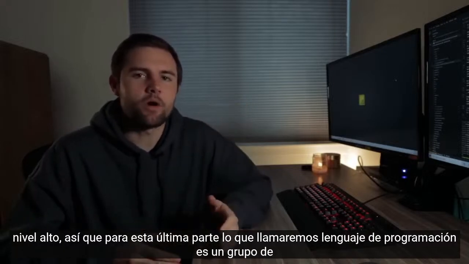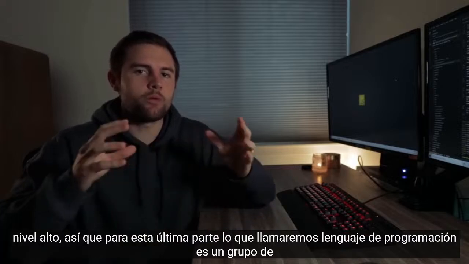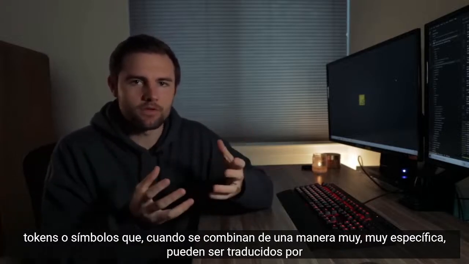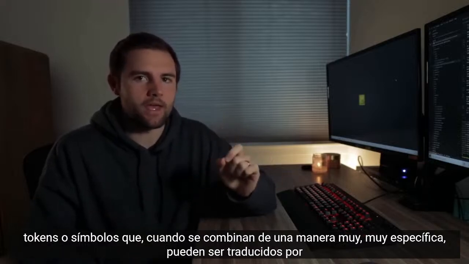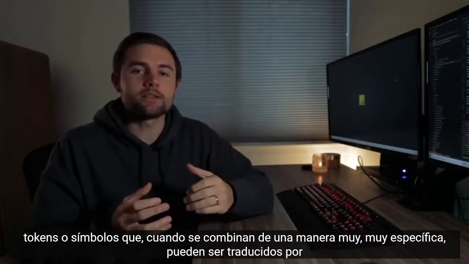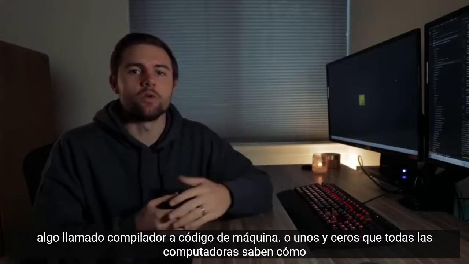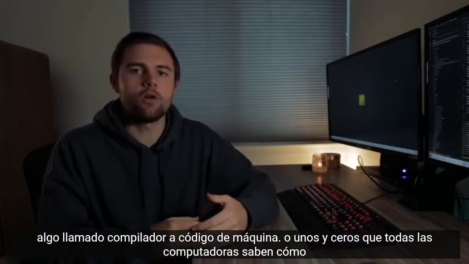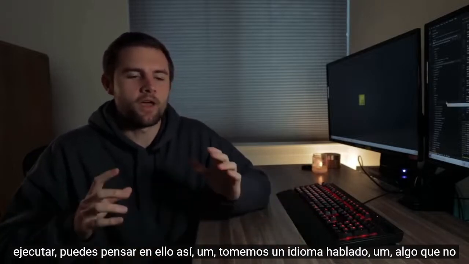So for this last part, what we're going to call a programming language is a group of tokens or symbols that when combined together in a very, very specific way, can be translated by something called a compiler into machine code, or ones and zeros that all computers know how to run. You can think about it like this.